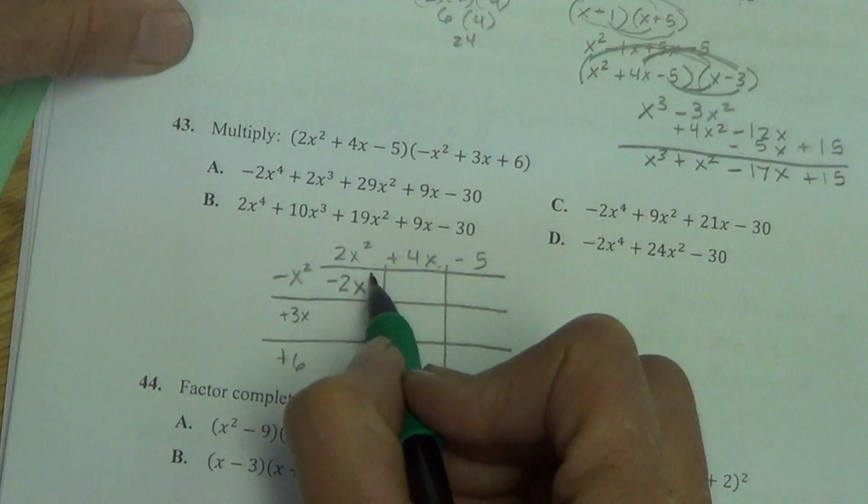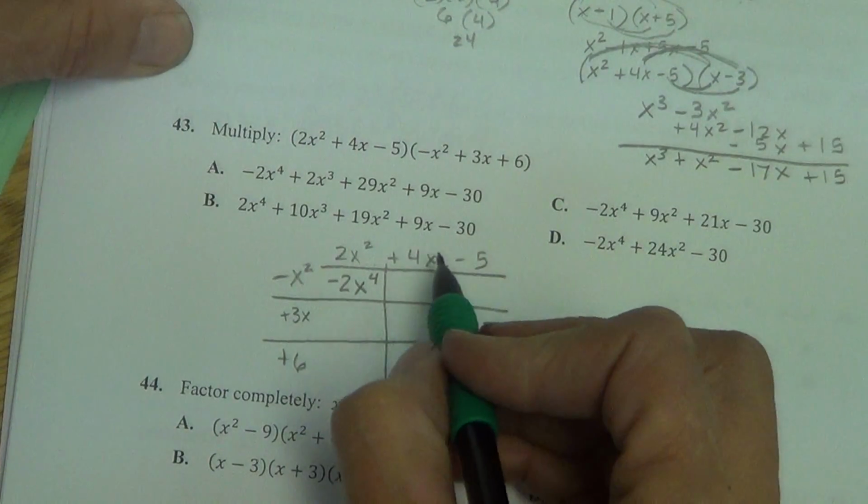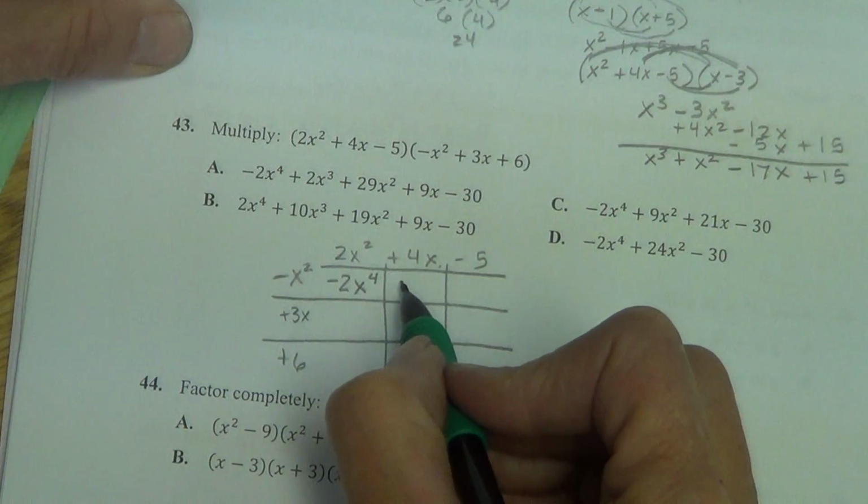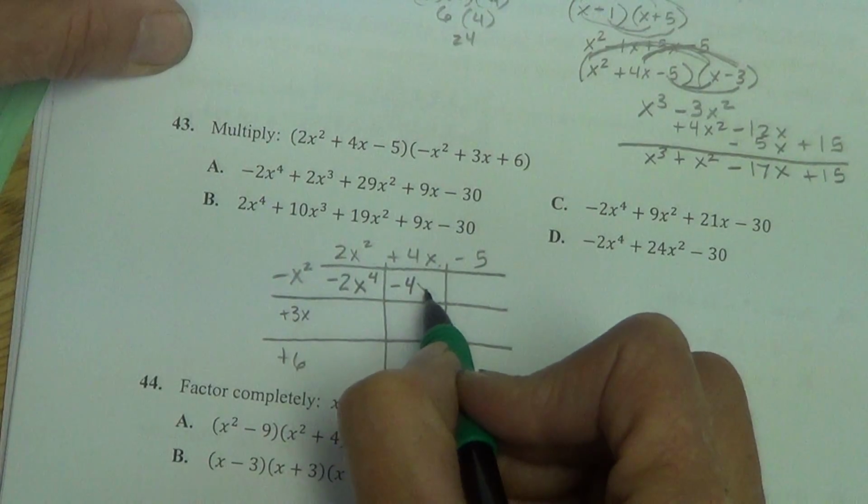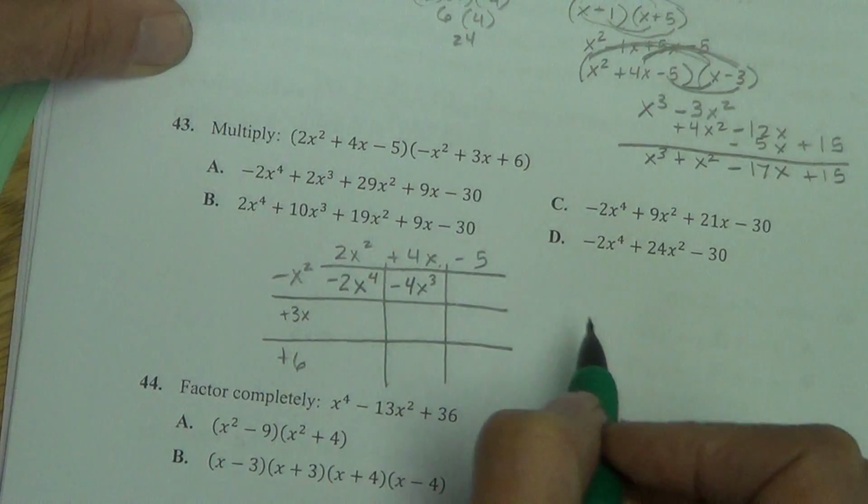X squared times x squared is x to the 4th. Negative x squared times 4x would be a negative 4x cubed, add your exponents.